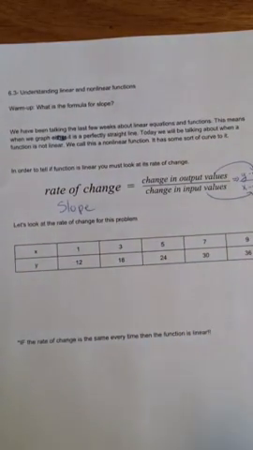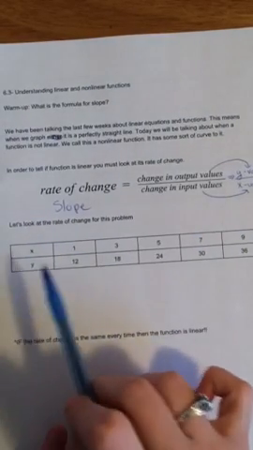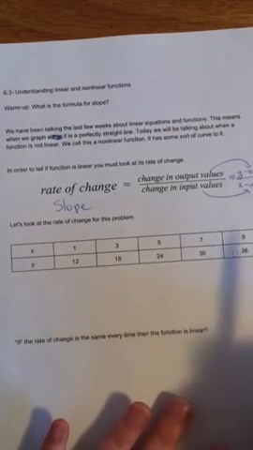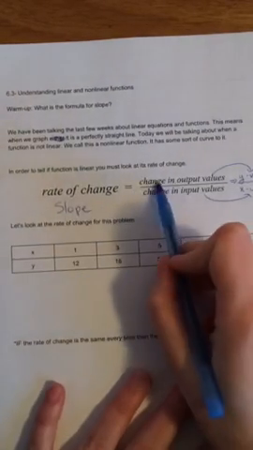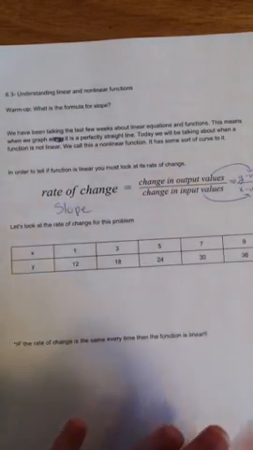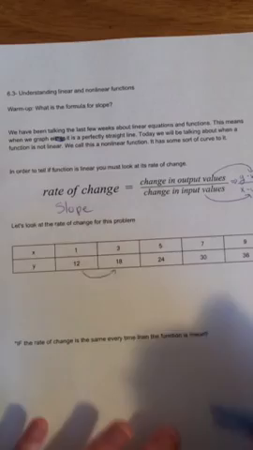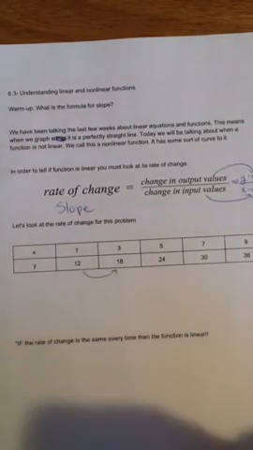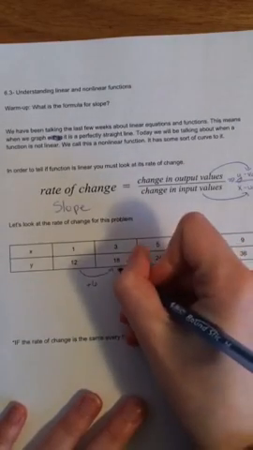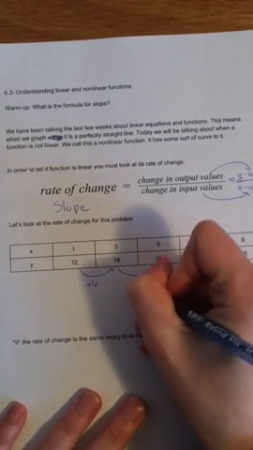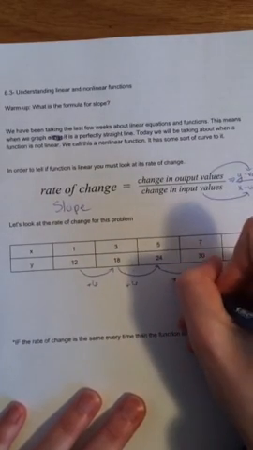So they give me a table, right? X is going from 1, 3, 5, 7, 9, and y is going from 12, 18, 24, 30, 36. What I want to do is I want to see the change in the output values, or the change in the y values. So 12 to 18, what am I doing to get from 12 to 18? I'm adding 6. Okay? And then 18 to 24, I'm adding 6. 24 to 30, I'm adding 6.